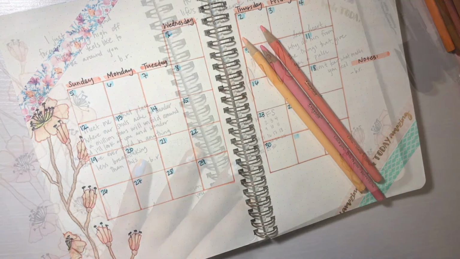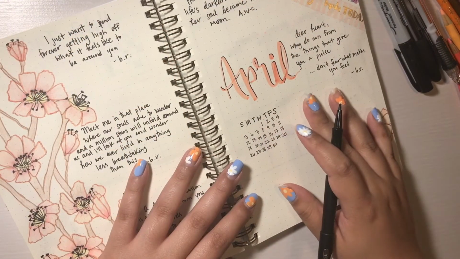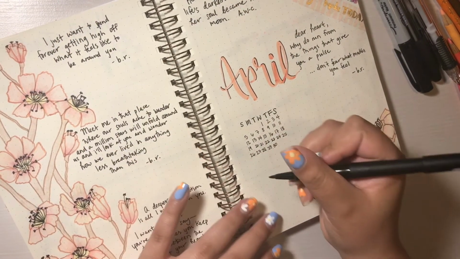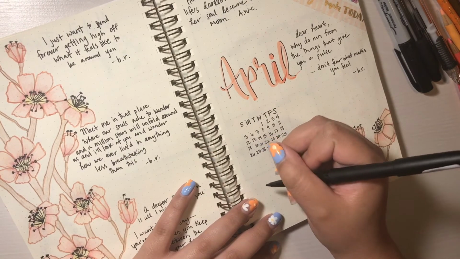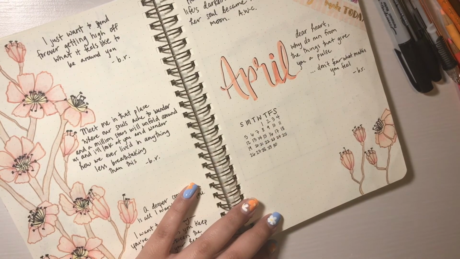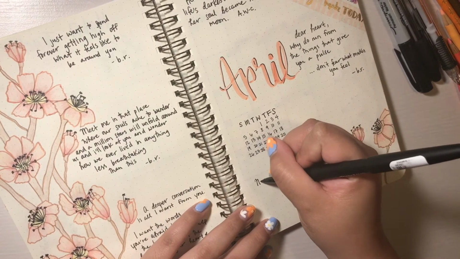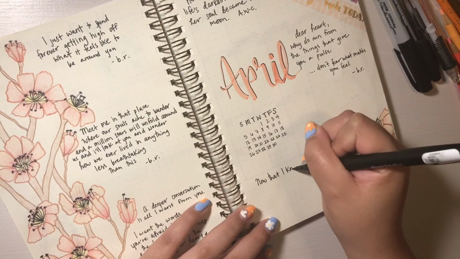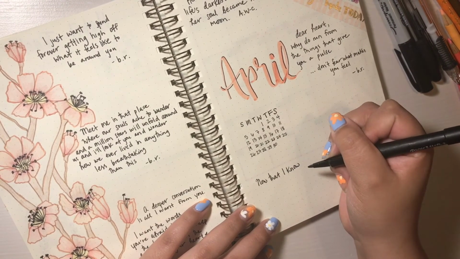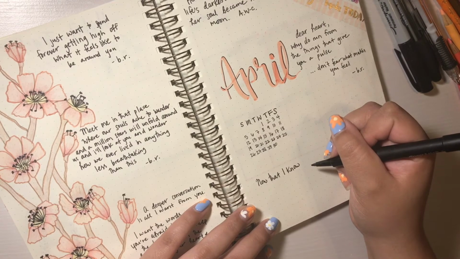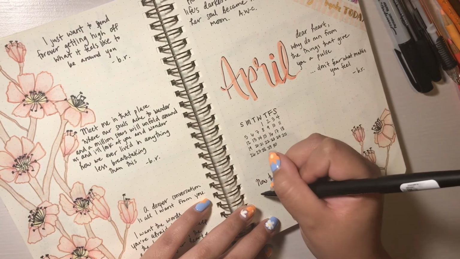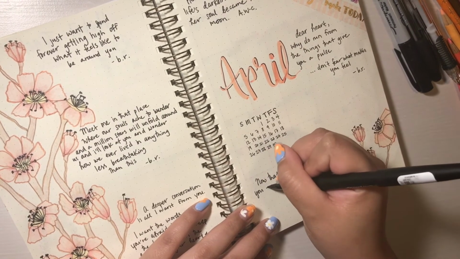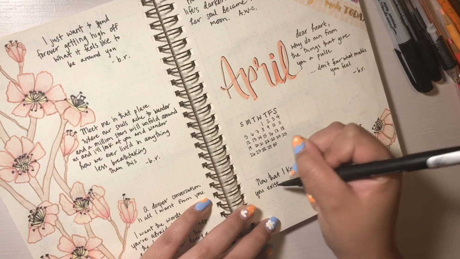Sorry I didn't post the April one ahead of time. But I decided to just put it up in case you want to use the layout or flowers, whatever I used on there, ideas, if you want to use them for a different month. Because you don't have to have a specific design for a specific month. Whatever you want to decorate your monthly layout, you can do.